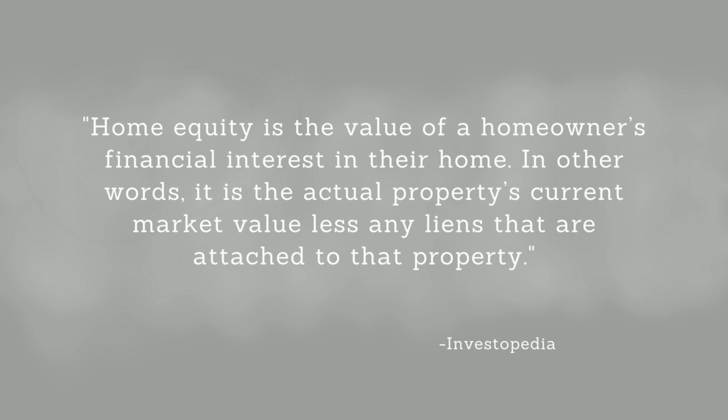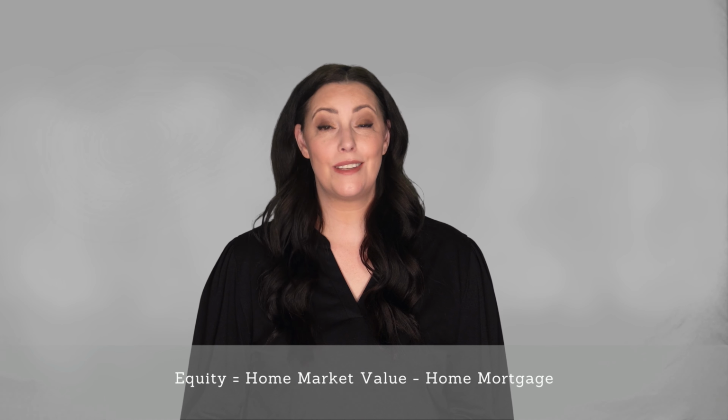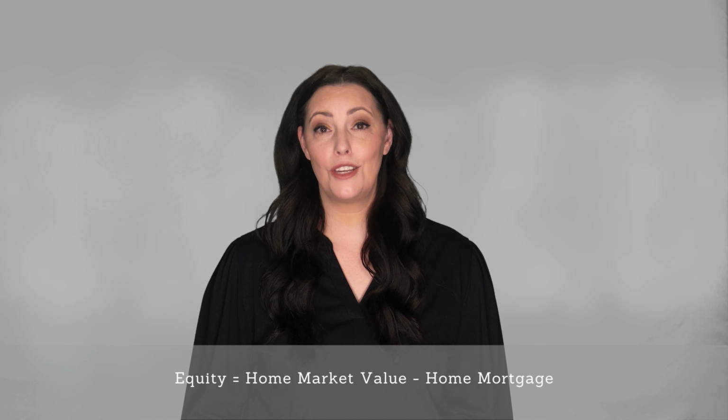Investopedia offers a home equity definition. Investopedia says home equity is the value of a homeowner's financial interest in their home. In other words, it is the actual property's current market value less any liens that are attached to the property. So your home equity is the market value of your home minus your mortgage.